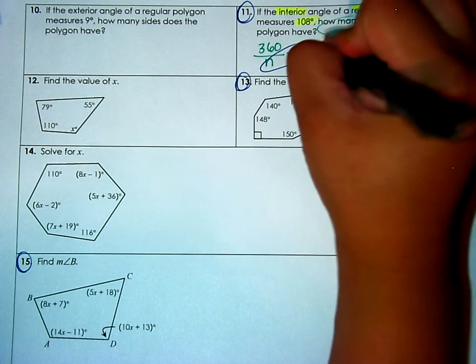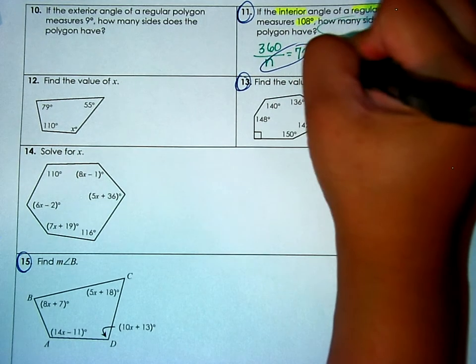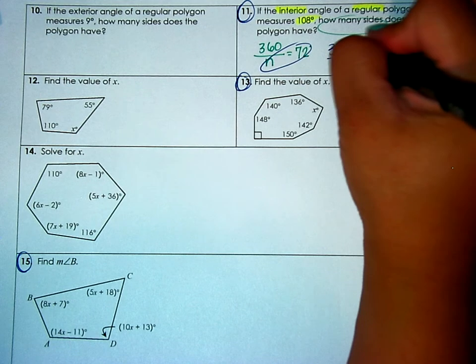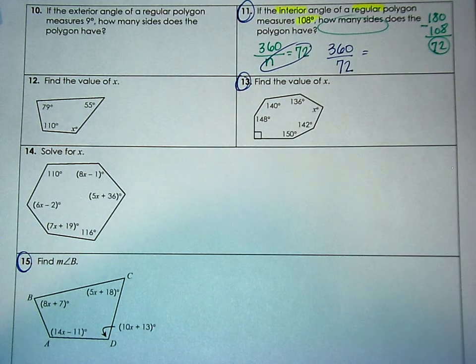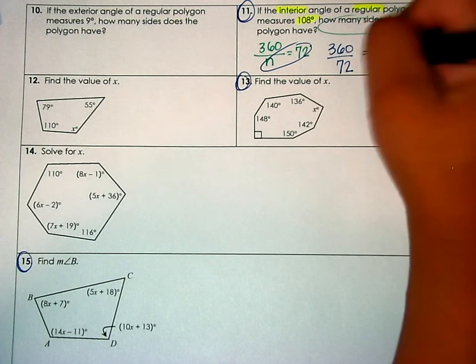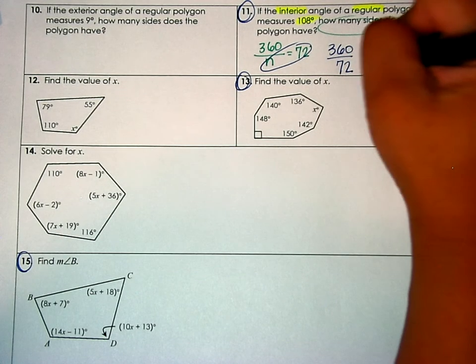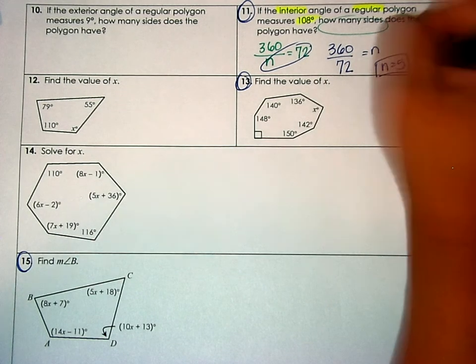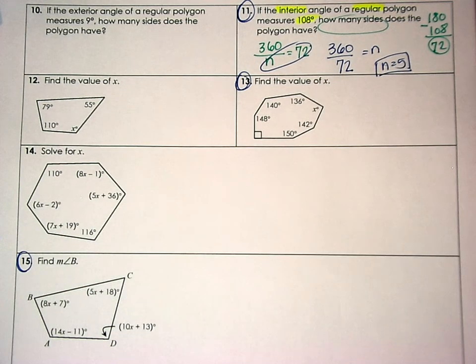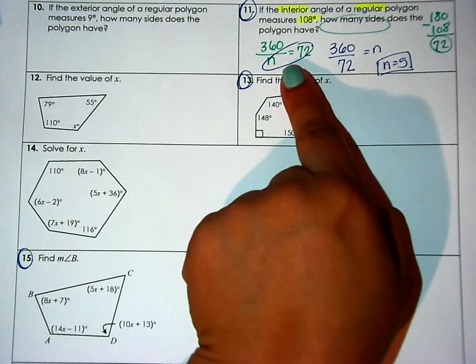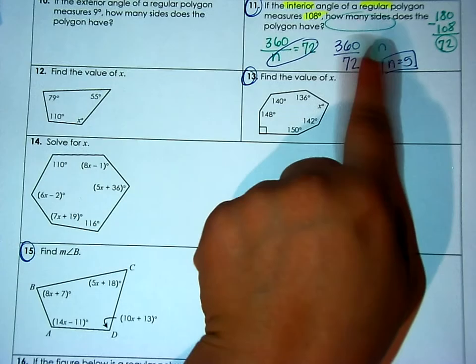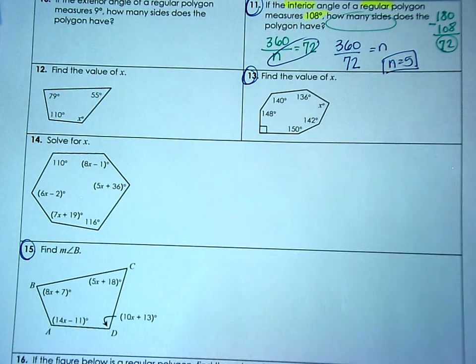So 360 divided by 72 is going to be 5. So n is equal to 5. And that's it. Now this one, the way it was worded, it was a little bit tricky. They wanted you to first subtract from 180. Then after you did that, you could switch these two. All you're doing is 360 minus 72.